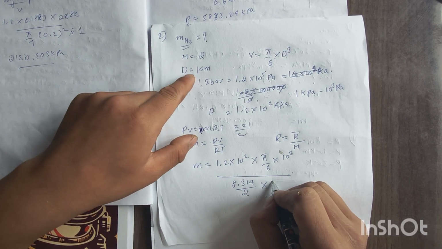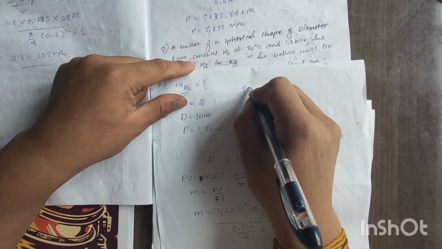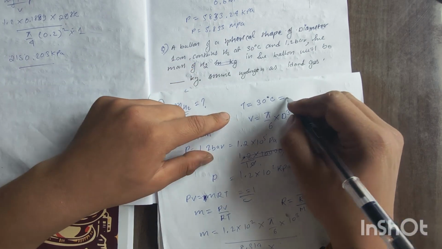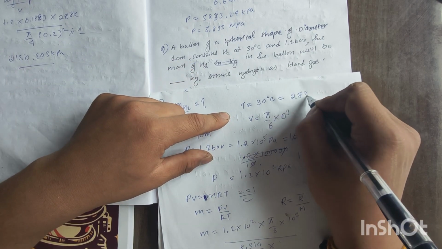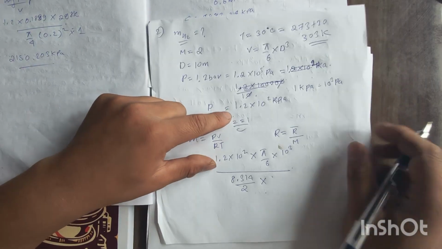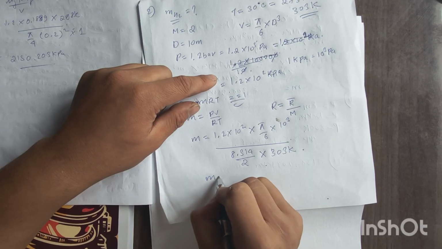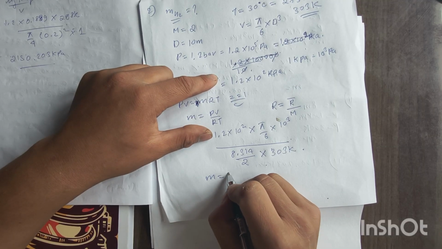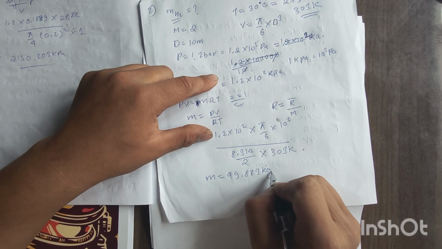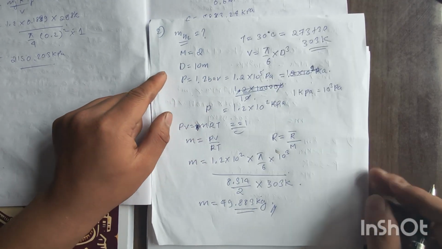Temperature is given as 30 degrees Celsius, which is going to be converted into 273 plus 30, which will be 303 Kelvin. Multiply it over here, and your answer will be 49.883 kg. This will be your answer, since we needed the answer in kg.